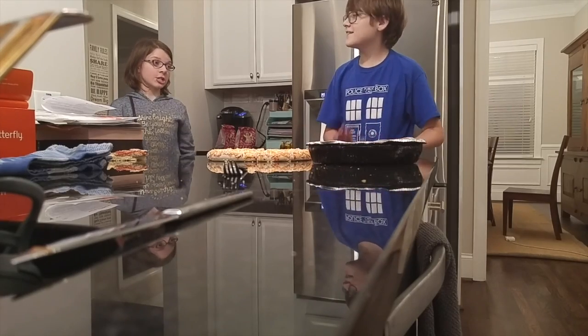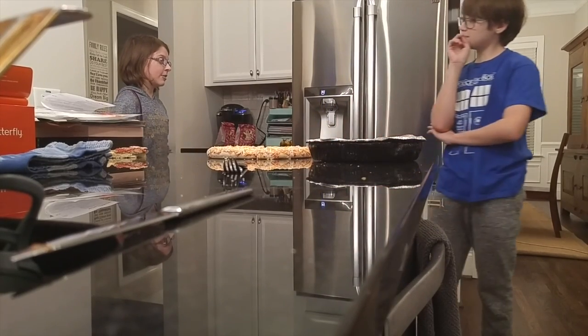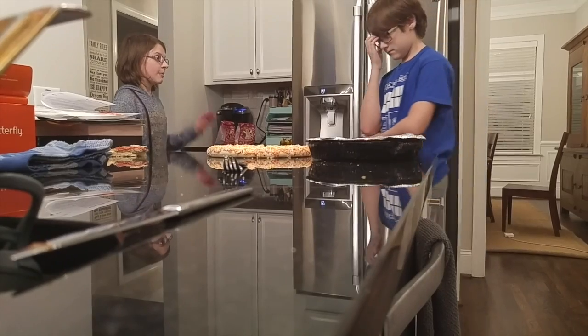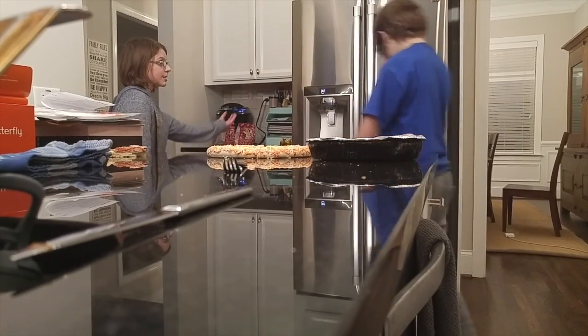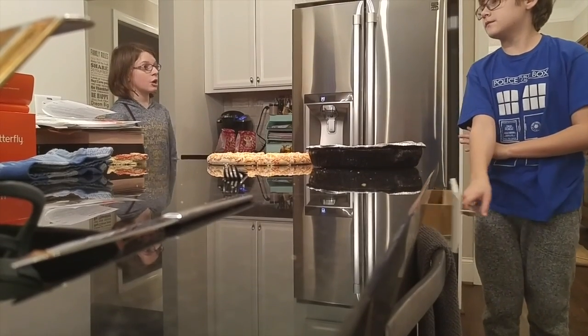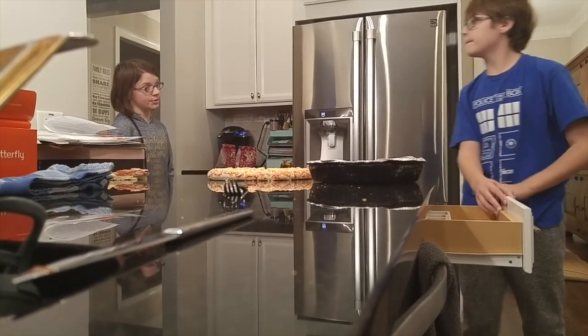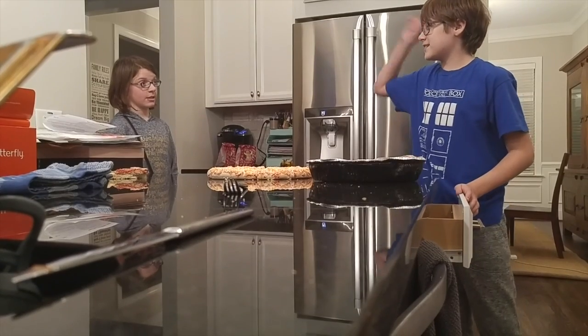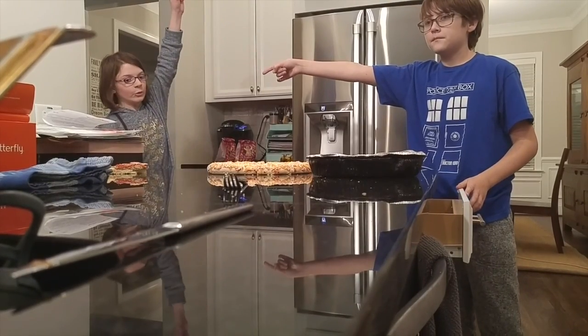Okay, so convection currents are when the magma deep in the earth heats up from the inner core, so then it rises because it becomes less dense. Then later on it cools down, so it becomes more dense and goes back down into the earth. Correct! You get a pizza. Woo!